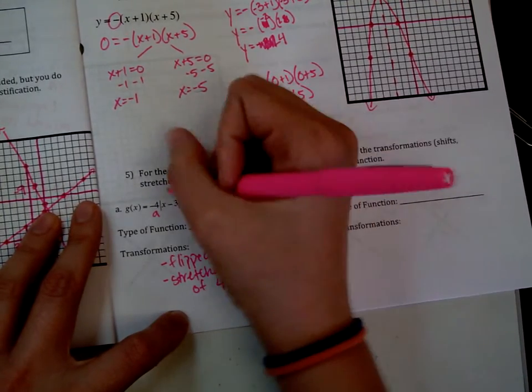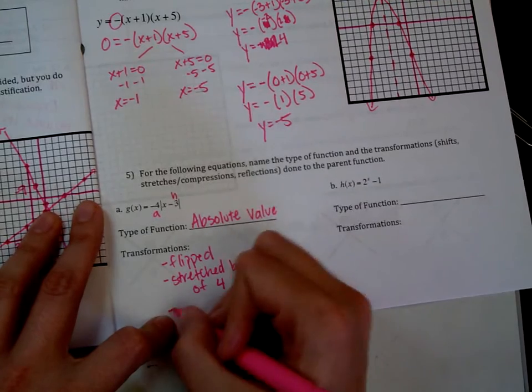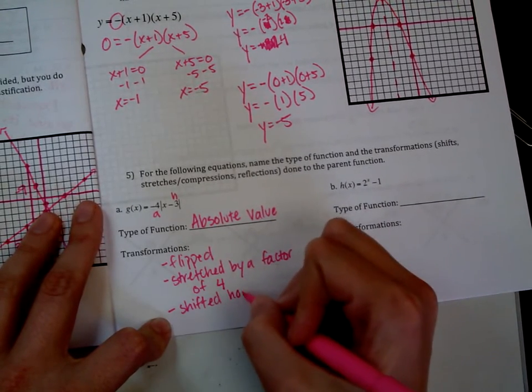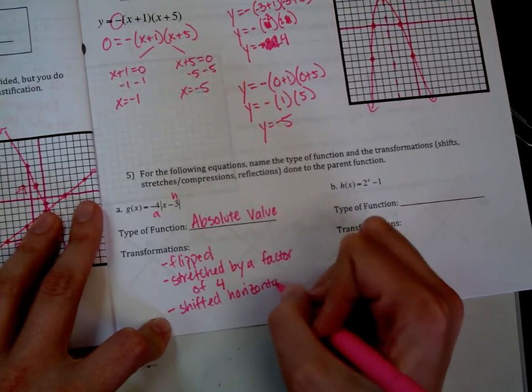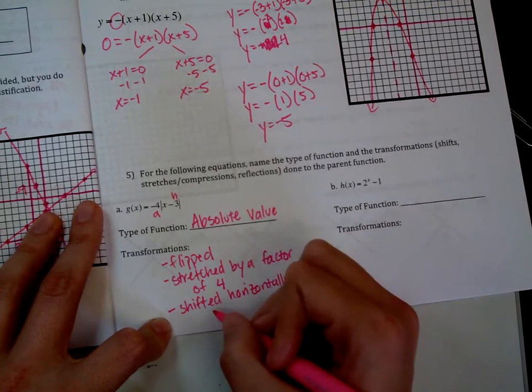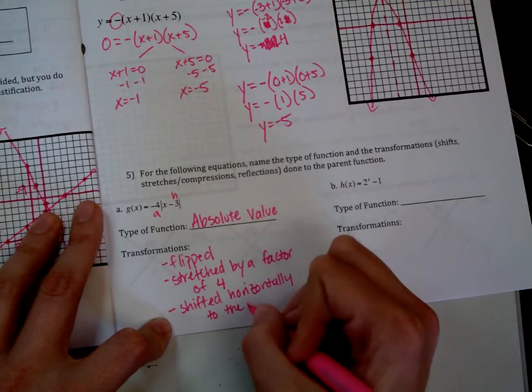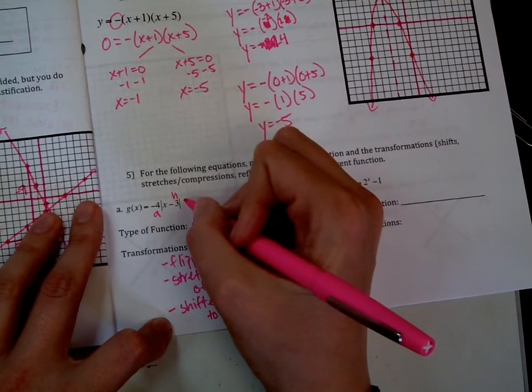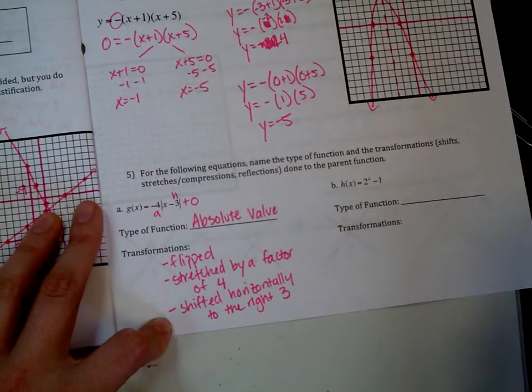And this is H, so we know that it will be shifted horizontally to the right 3. And then plus K is really plus 0, so there's no vertical shift.